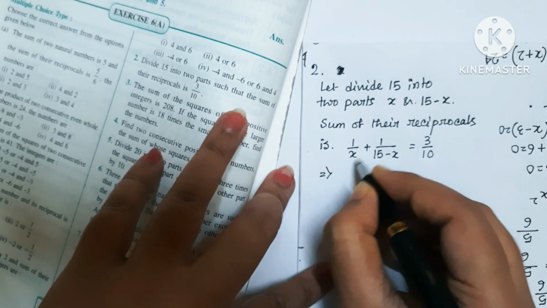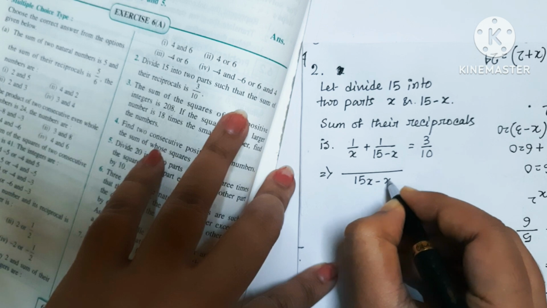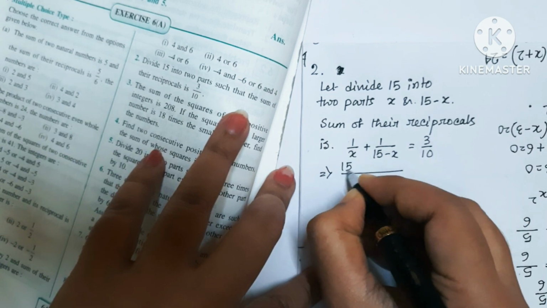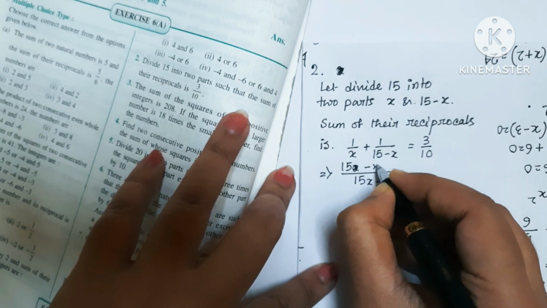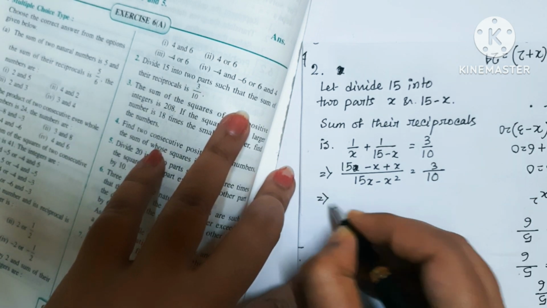So if you solve it, 15 minus x plus x over x into 15 minus x equal to 3 by 10.